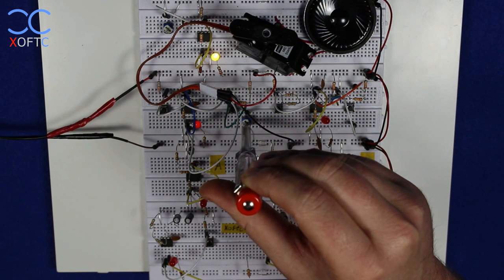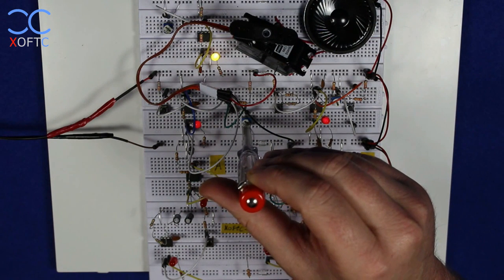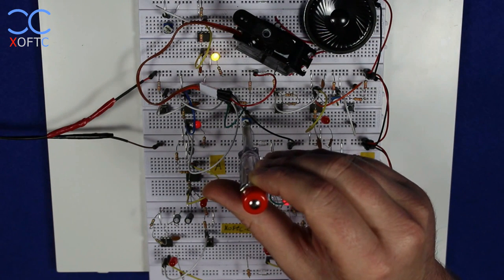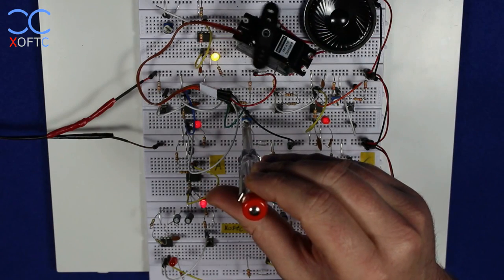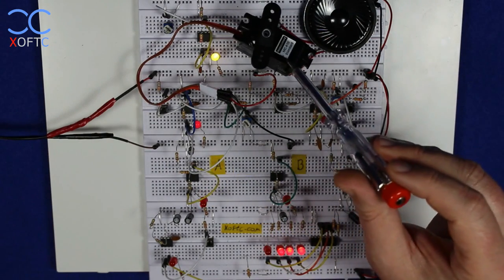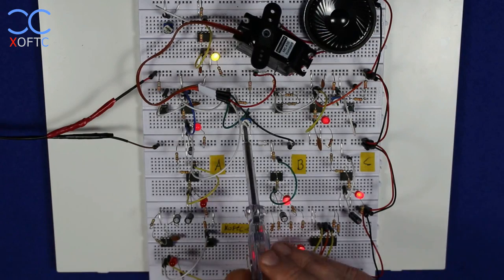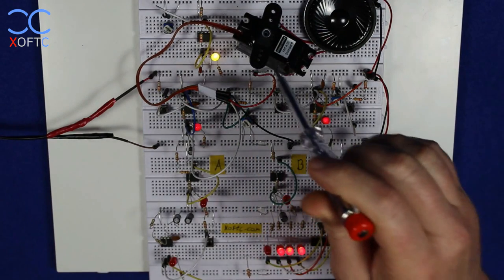And here you can see it. So I need to move the pot really just a tiny amount to get to a sort of full range, but it's not stable, so you get this choppy result.